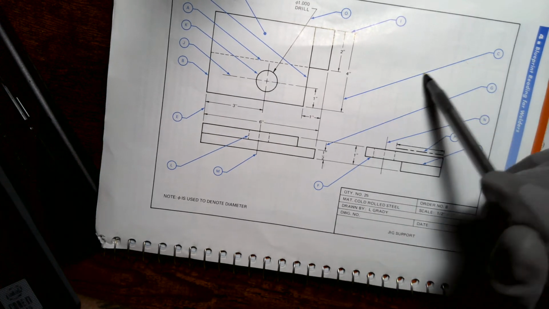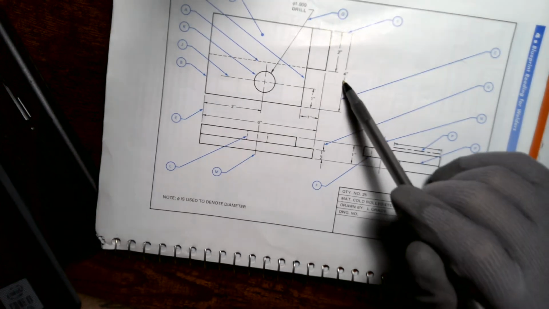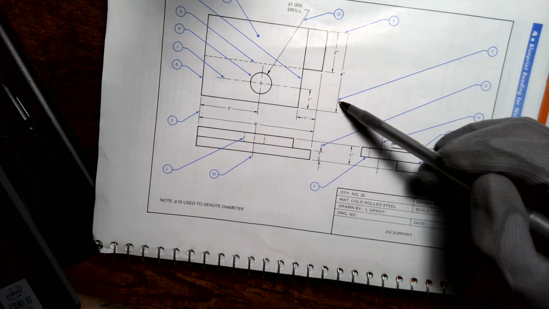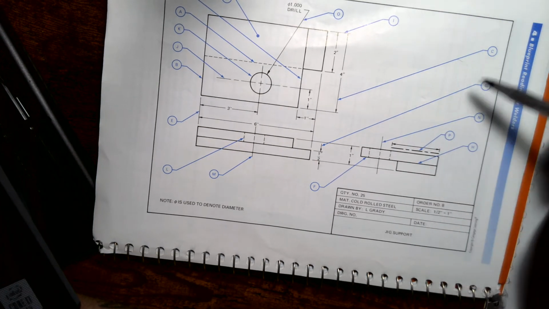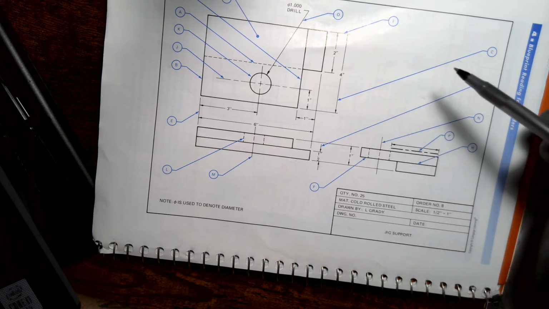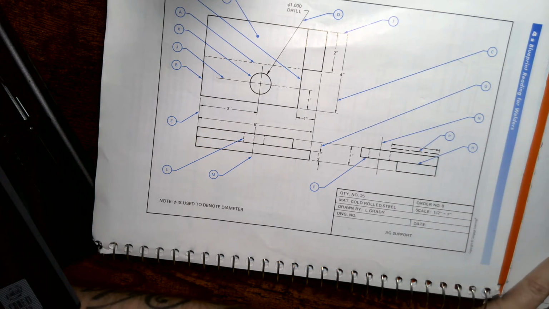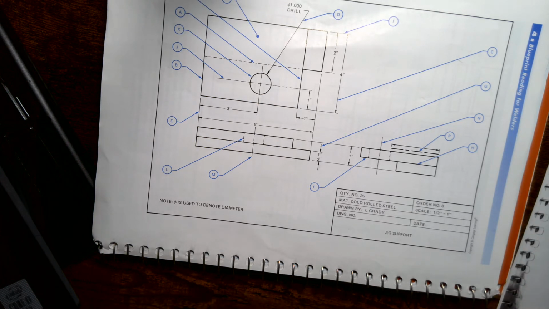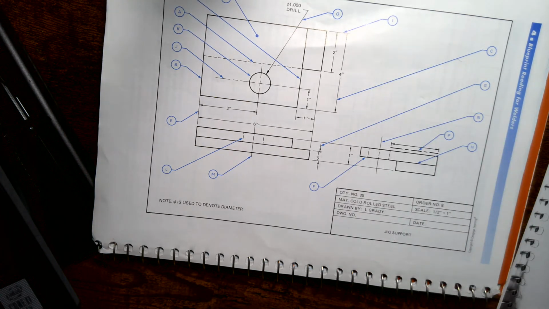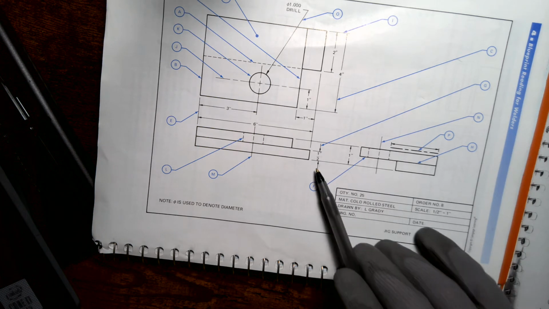C, dimension line. I would describe that as, well, you have to include the arrow, so a thin, solid, black line with arrow. You can say arrow on both ends, I suppose, although that would not be the case here.